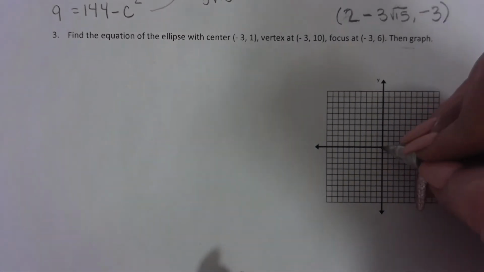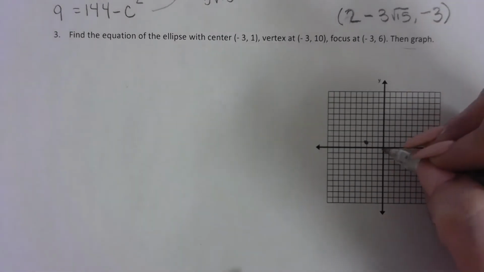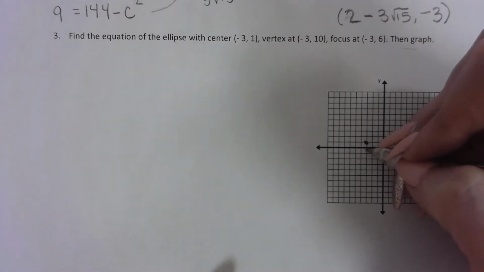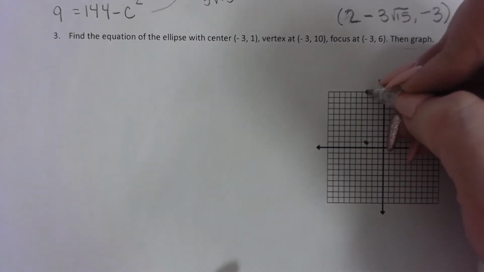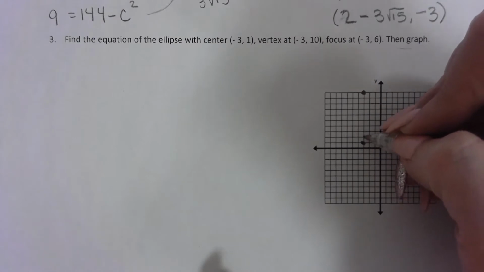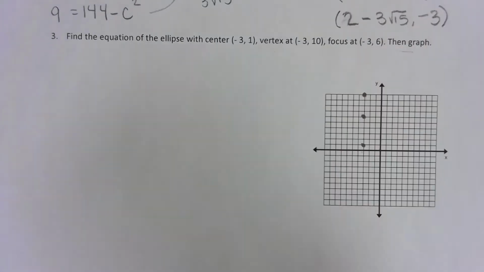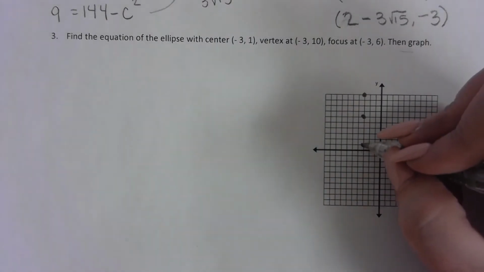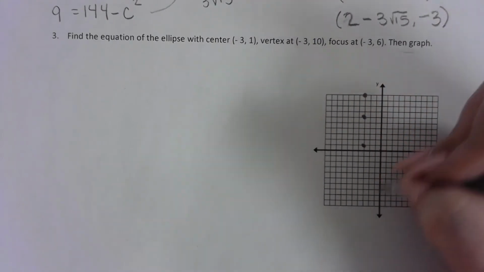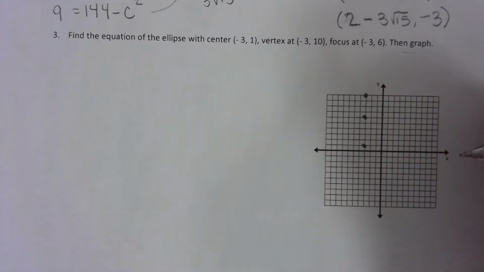So we have a center at -3, +1. We have a focus, or excuse me, a vertex, there we go, at -3, +10. So it's a vertex. Then we have a focus at -3, +6. So if we look at this, and this is the center, and this is the vertex, that tells us that this is moving in this direction, right? So this is going to mean that y squared goes with a.